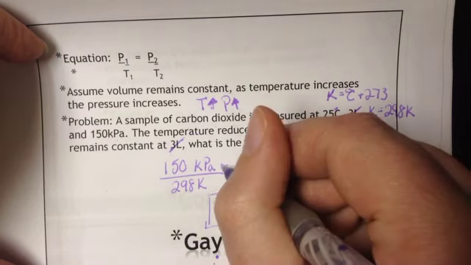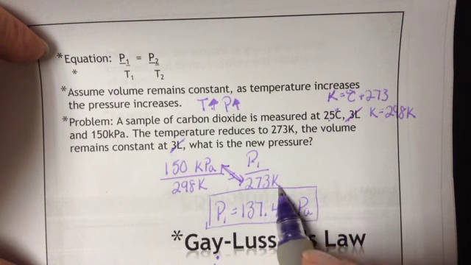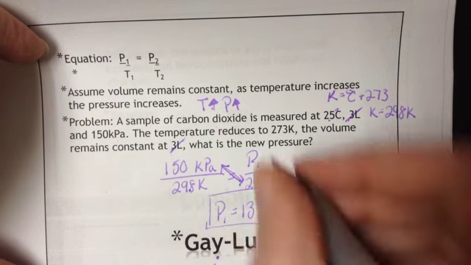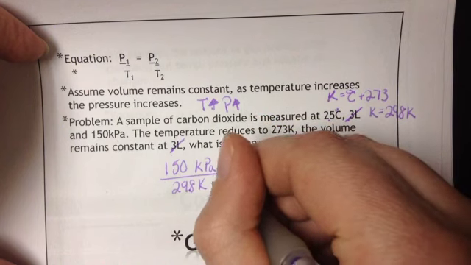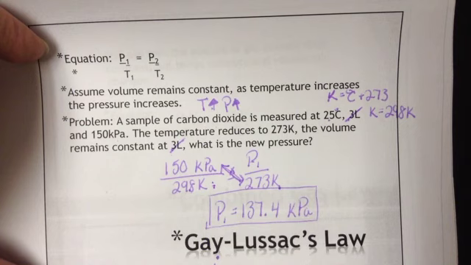Same thing, I'm going to cross multiply. 150 times 273, I get a really large number. Then I'm going to divide by 298. So I cross multiply this way, and then I divide by 298, the one that is with your unknown. So then I get my answer of 137.4 kilopascals.